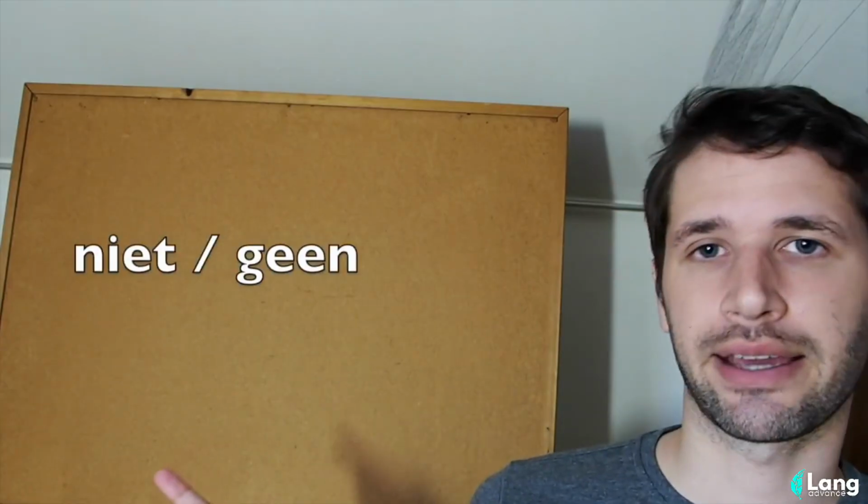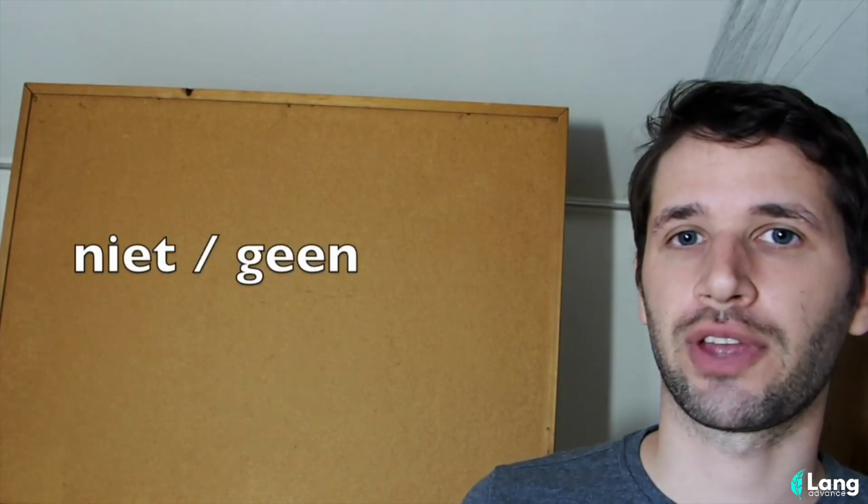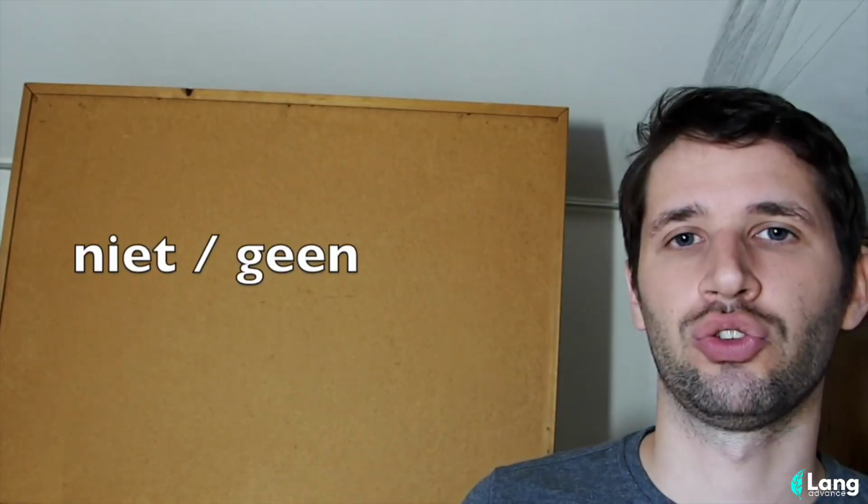So in this section, we're going to see the negative. How is the negative in Dutch? Well, usually it's with niet and with geen. Niet, we've seen it in the previous chapter, is similar to not, and geen, that's a new word. And geen we use in front of nouns. Sometimes there can be an adjective just in front of the noun, and then we would still use geen.